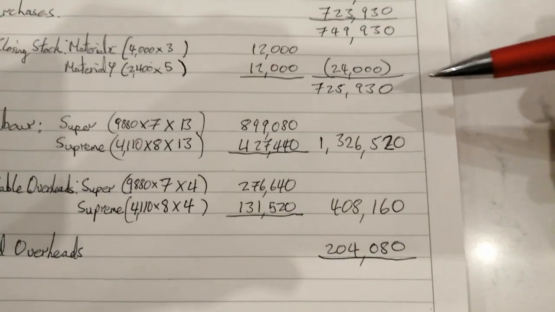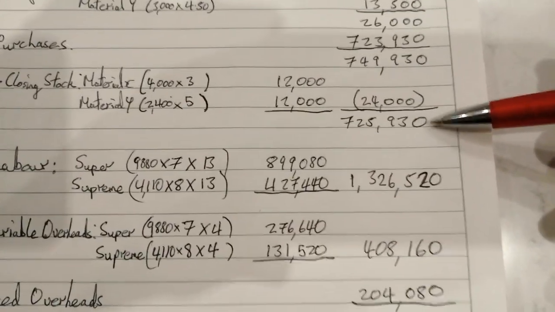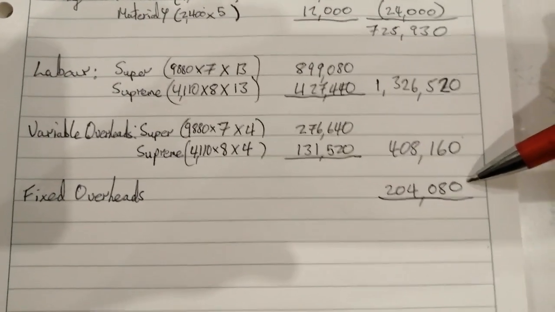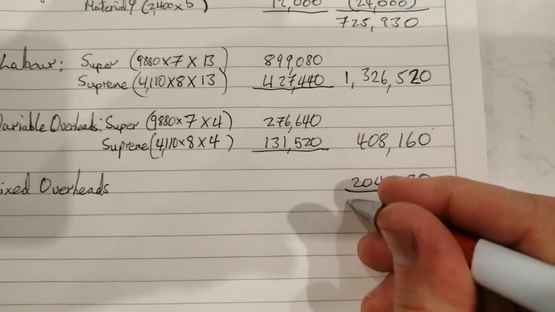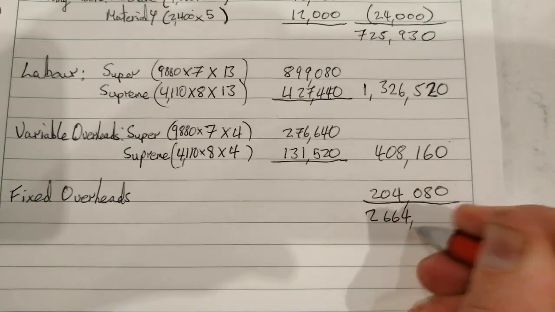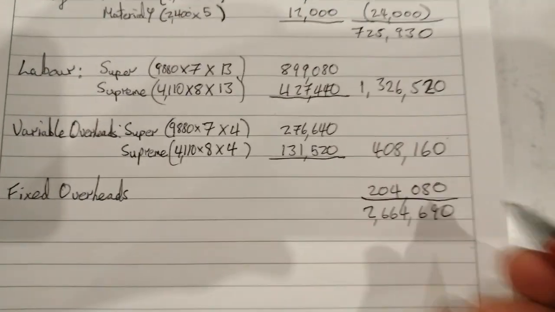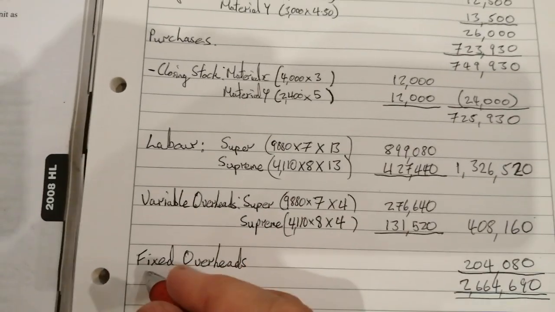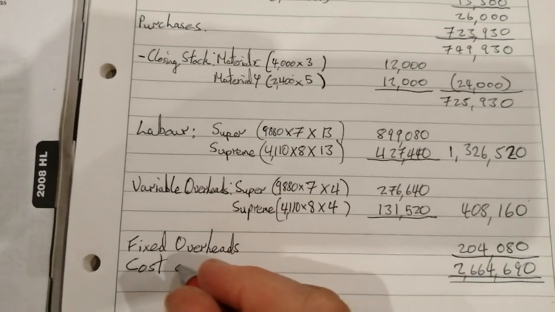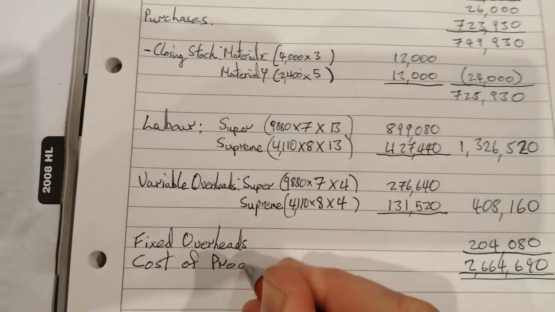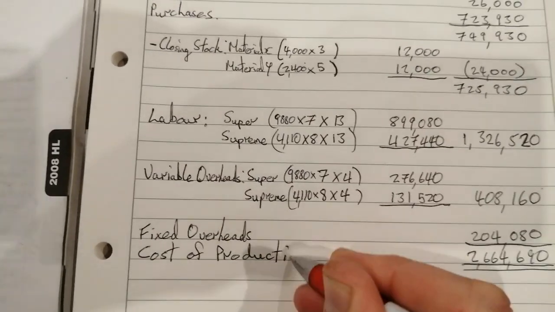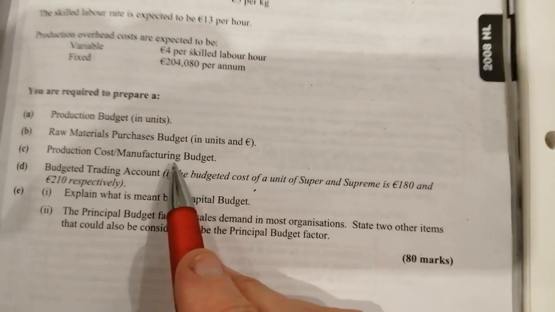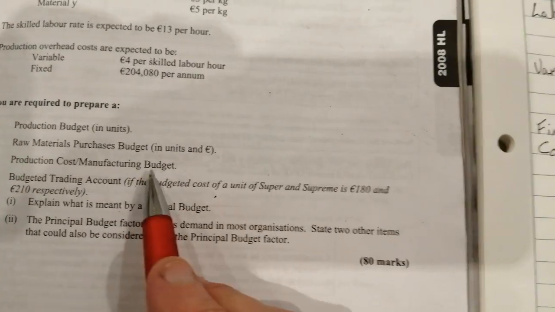And again, then at the end, we're adding up our 4 different costs: materials, labor, variable overheads, fixed overheads. And adding the 4 of them together gives me 2,664,690. And we call that again cost of production, production cost. Or you'll see in other solutions, sometimes they use the word manufacturing, cost of manufacture. So cost of production or cost of manufacture is fine.